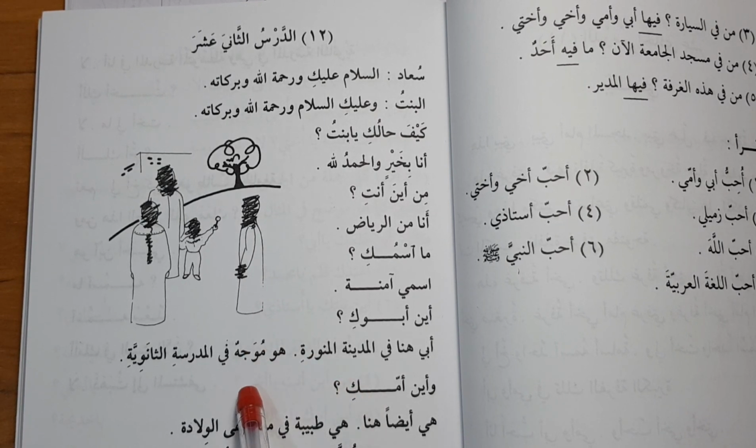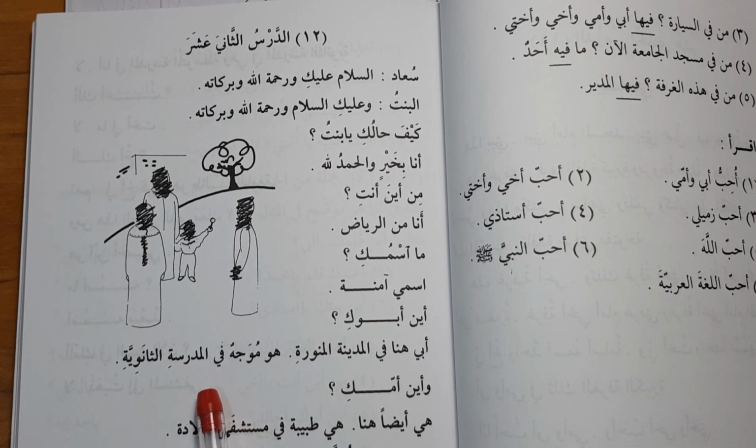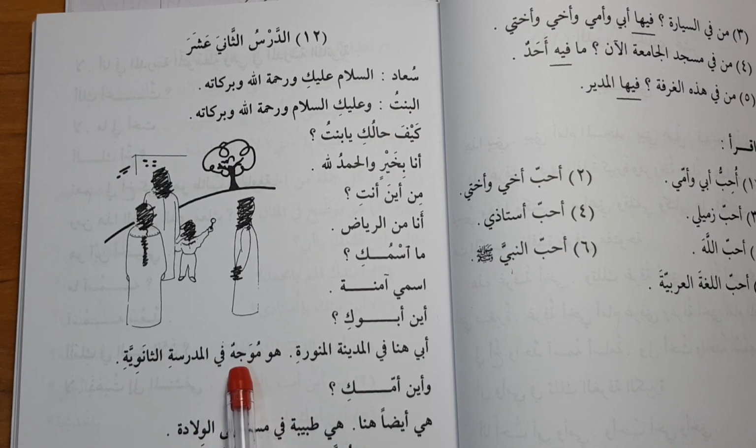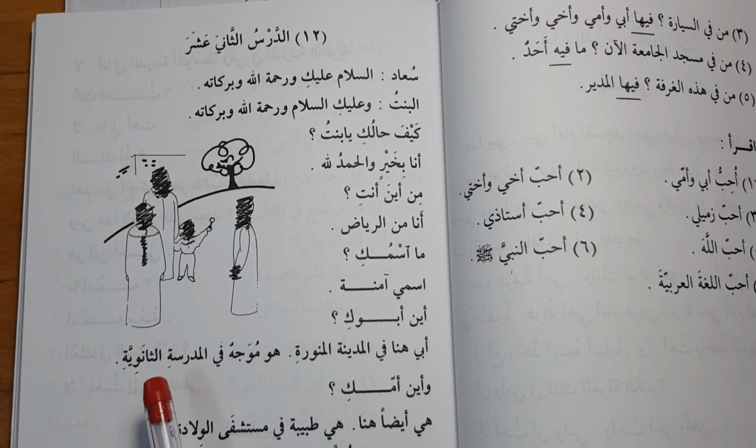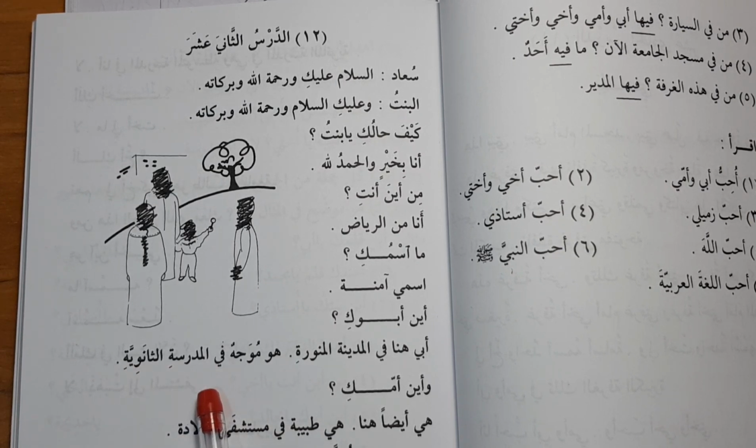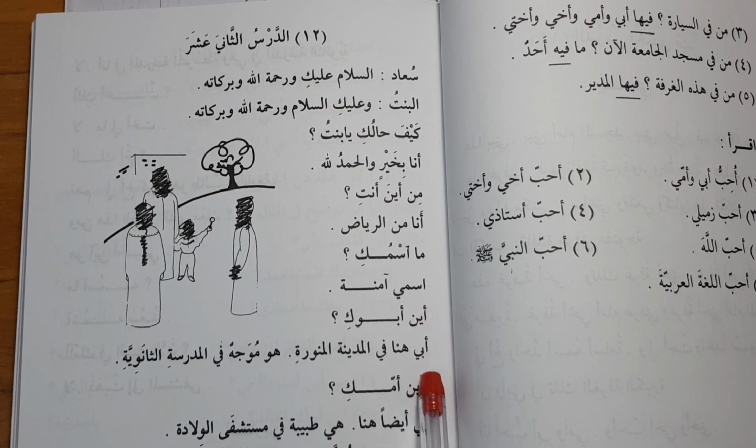Huwa muwajjihun. Muwajjihun, the jim has a shadda and it has a kasra also. Muwajjihun fil madrasati thanawiyyati. Muwajjih is someone that gives tawjih, some guidance or counseling. So he's a counselor. Fil madrasati thanawiyyati. Na'at man'ut. Madrasati thanawiyya. Here in England we say secondary school. So he's a counselor in the secondary school. Her father is in Madinah Munawwara, and he is a counselor in a secondary school.